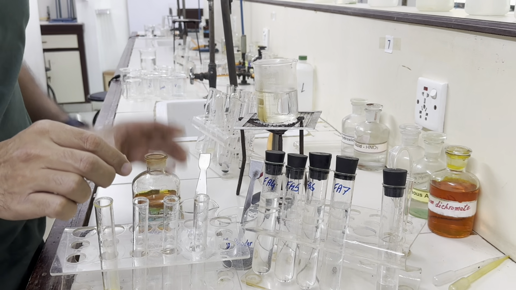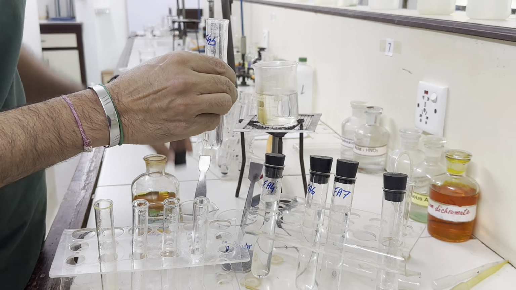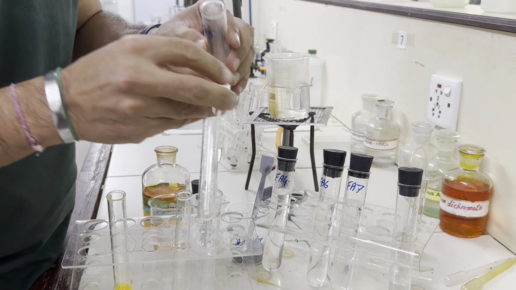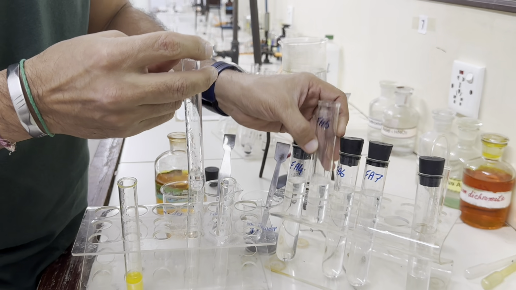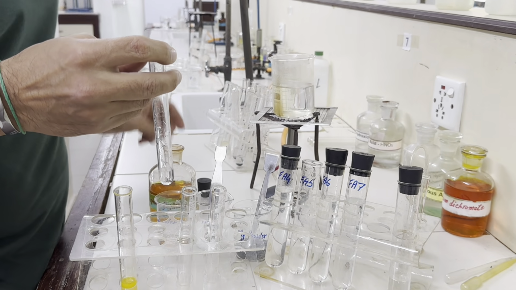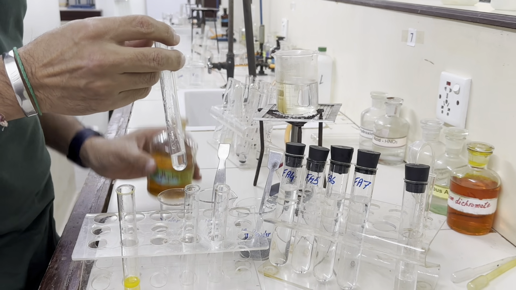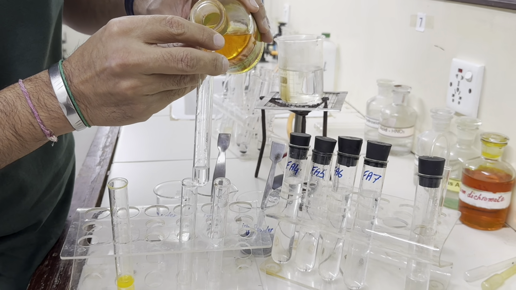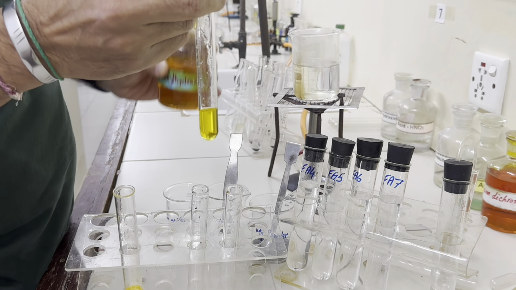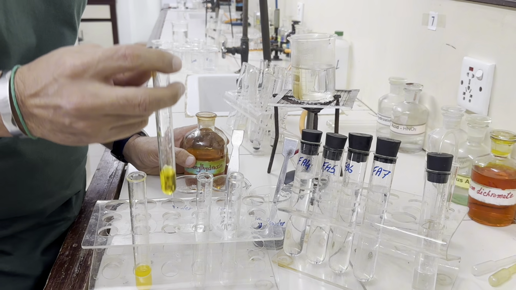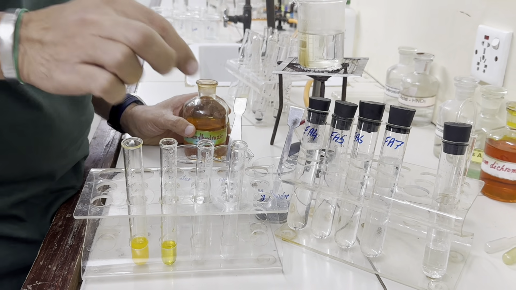Let's move on to the next, Fa5. Take 1 centimeter depth of Fa5 and add the same 1 centimeter depth of 2,4-dinitrophenylhydrazine. Now we can see no clear change is happening.